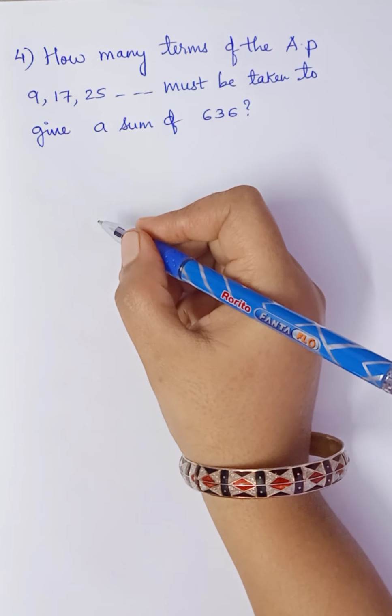Now I am going to continue with exercise 1.3, and example number 4 is as follows. How many terms of the AP 9, 17, 25 must be taken to give a sum of 636? What does the question say? There is an AP given: 9, 17, 25. But we don't know exactly how many terms should be taken to form a sum of 636. Now, let me consider the number of terms as n because the number of terms is not given.